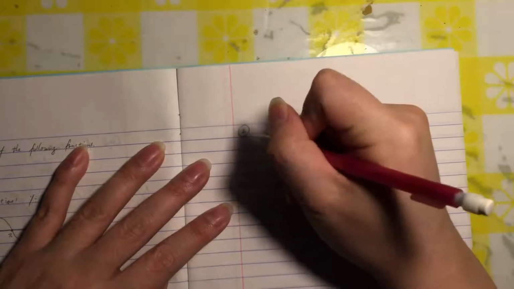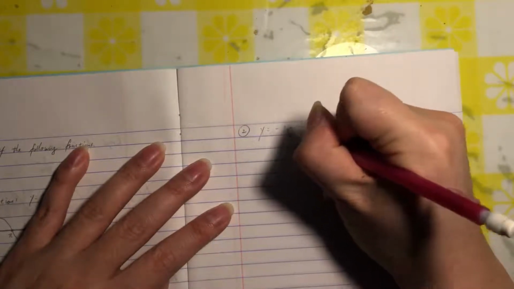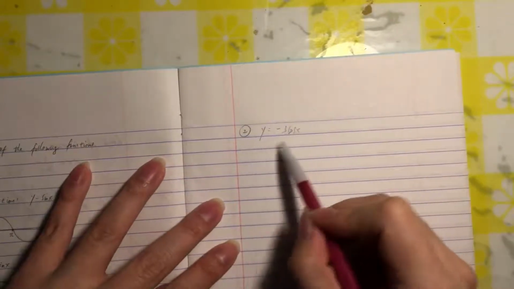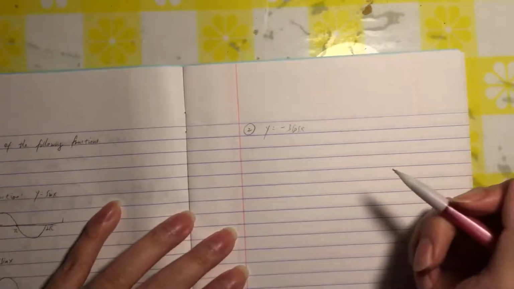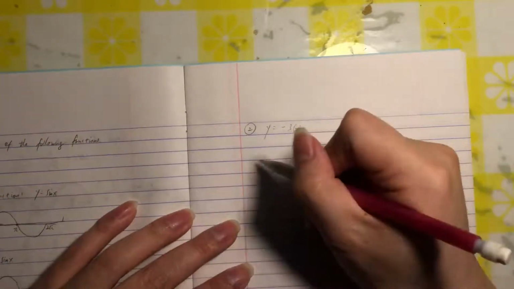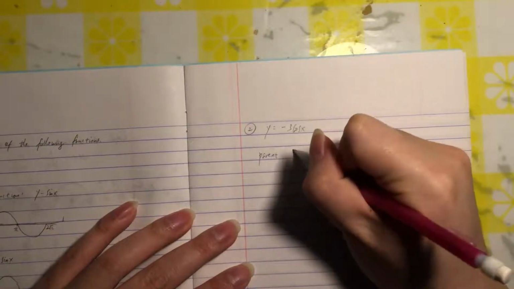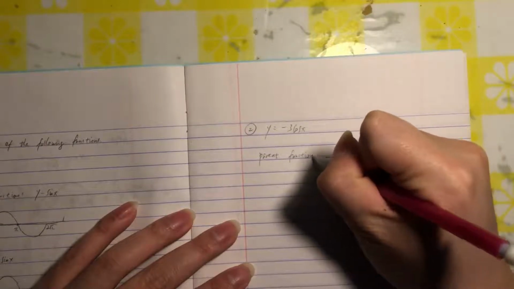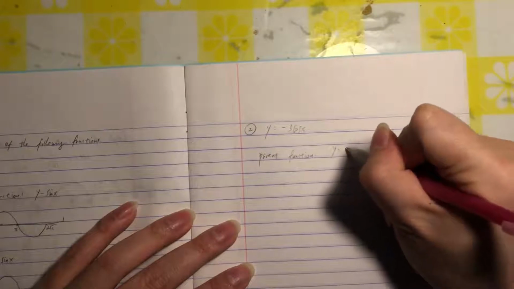Next example. How can we graph the function y equal to -3 cosine x? First step, let's choose the parent function. Here, for the parent function, I choose y equal to cosine of x.